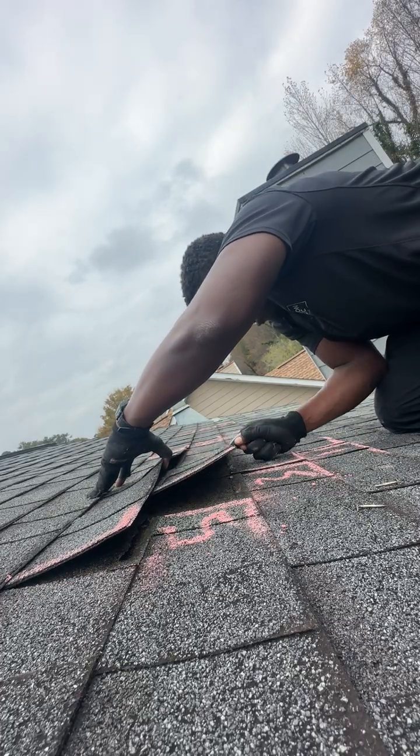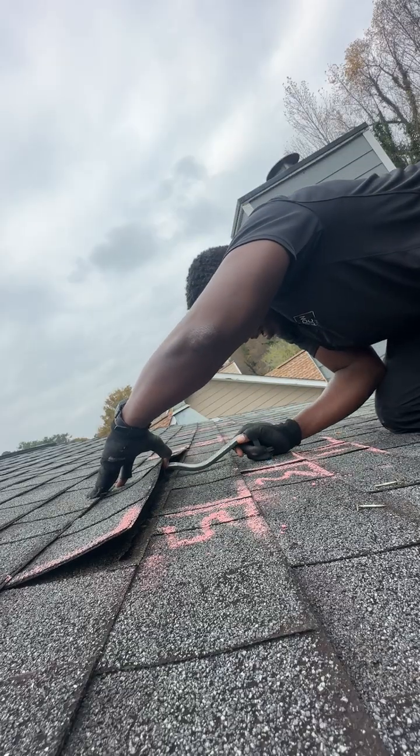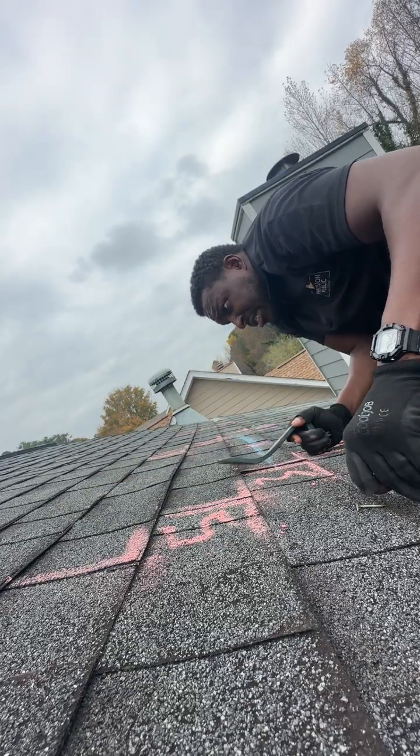Noticing some signs of mat transfer all throughout on top of these shingles.